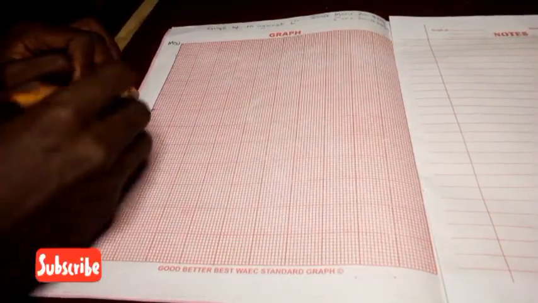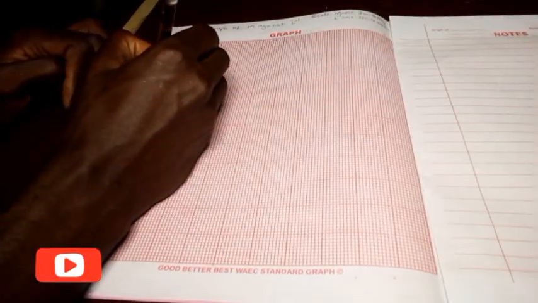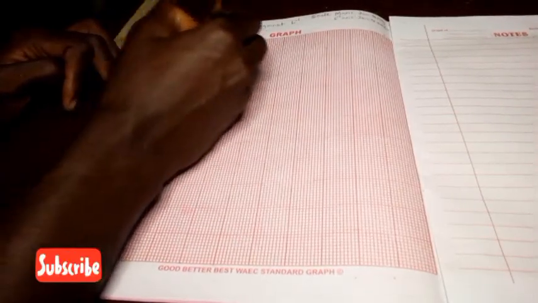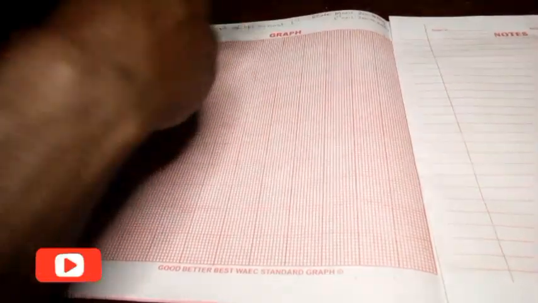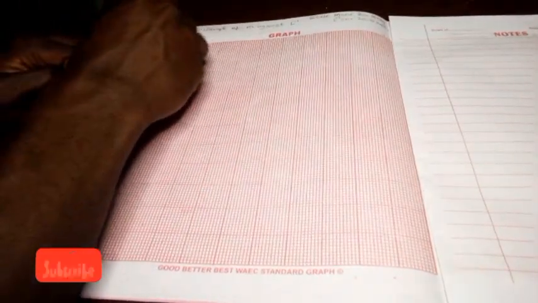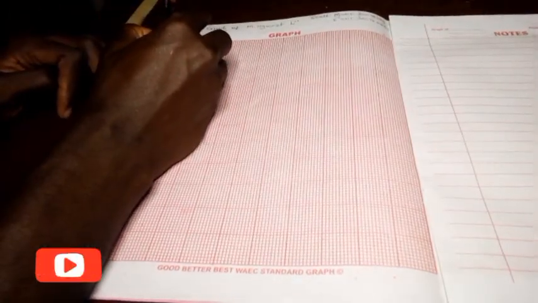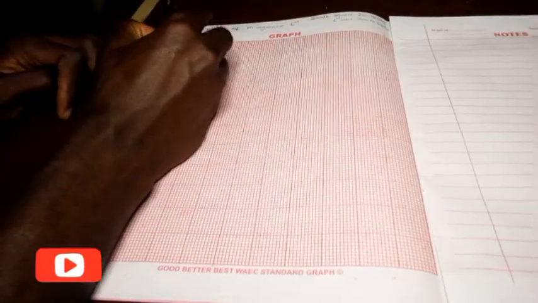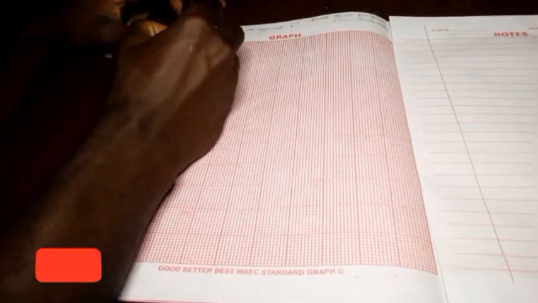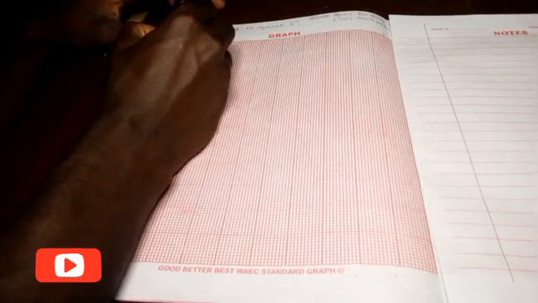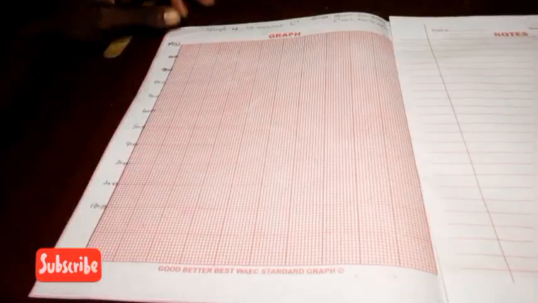See the way I arrange them. Then we have 70.00, 80.00, 90.00, then 100.00.